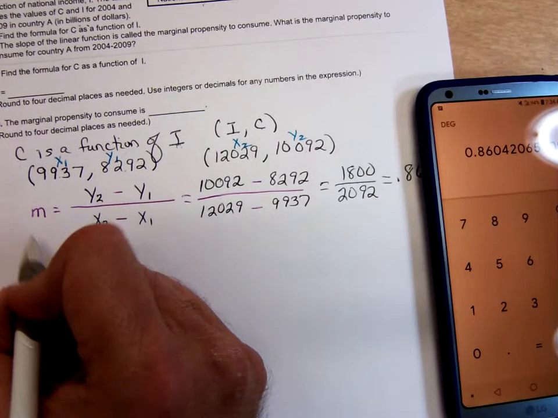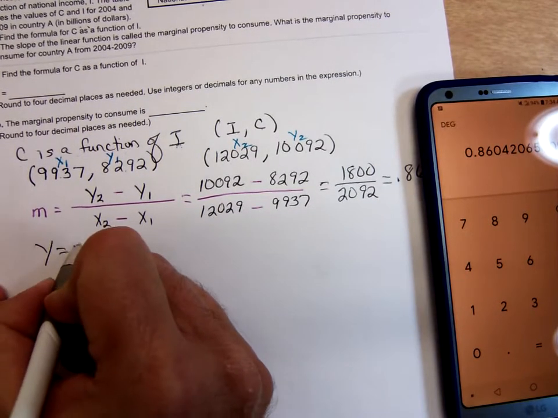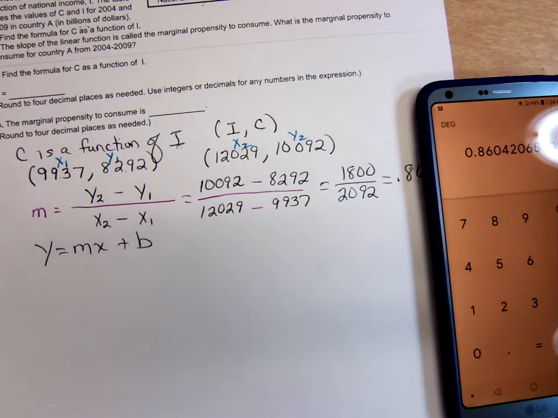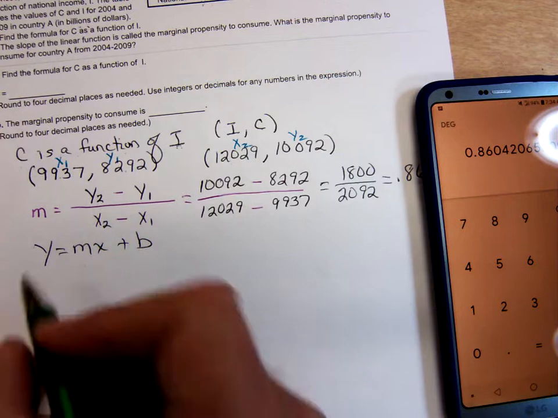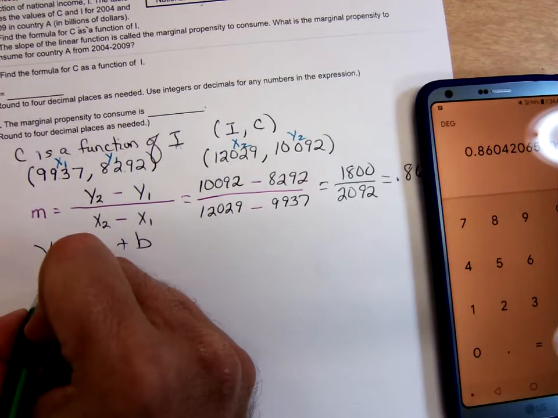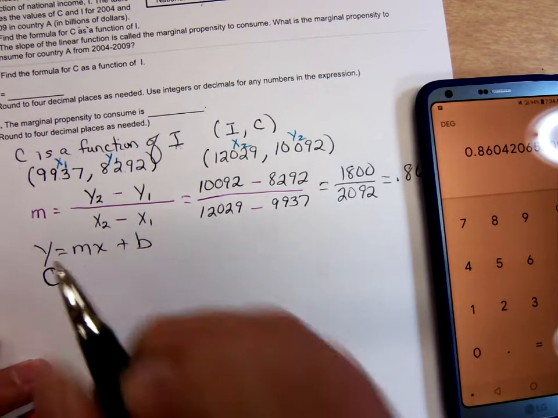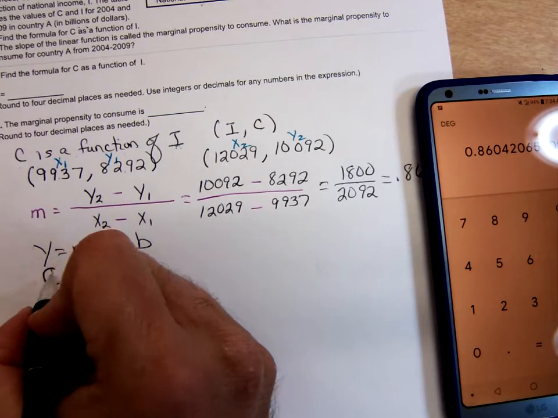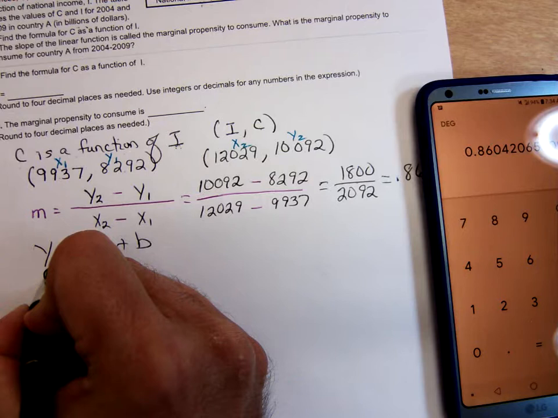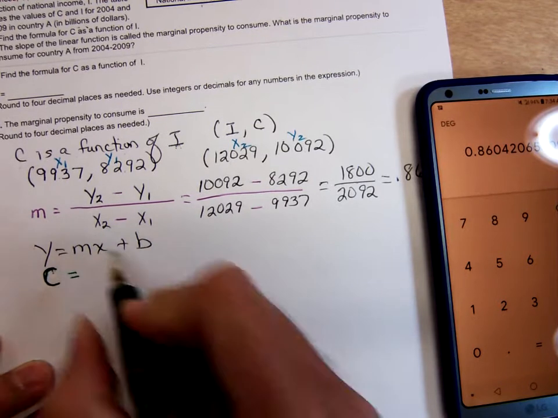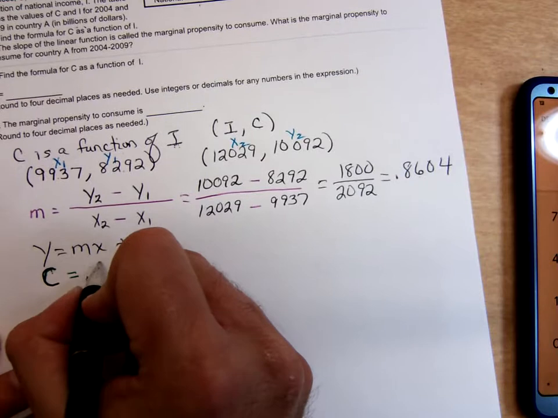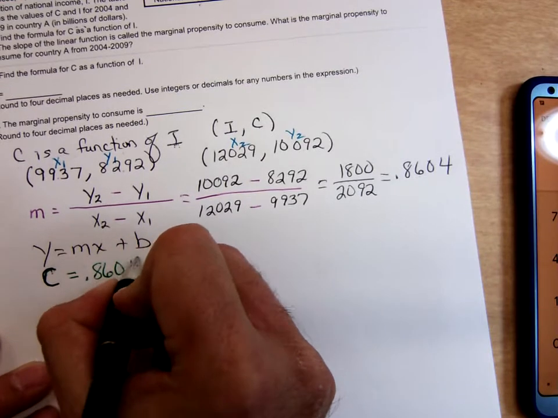Normally we write lines y equals mx plus b, but let me go ahead and write it with C in place of the y. C equals, let's go ahead and replace the m with 0.8604.